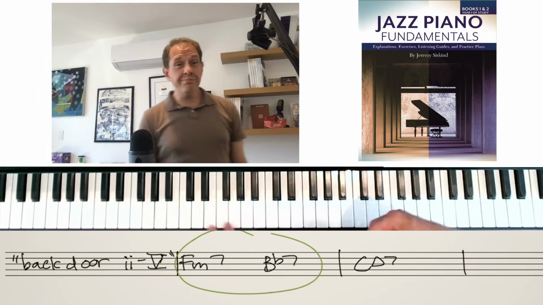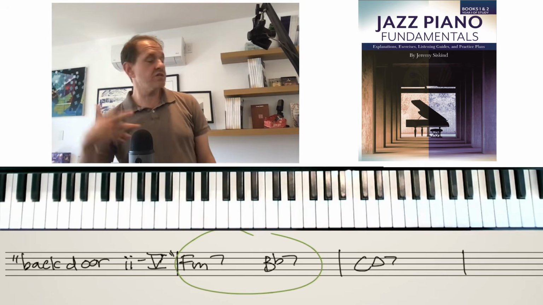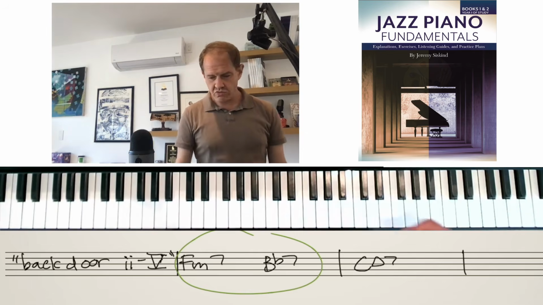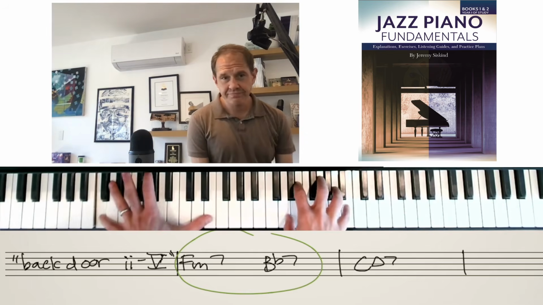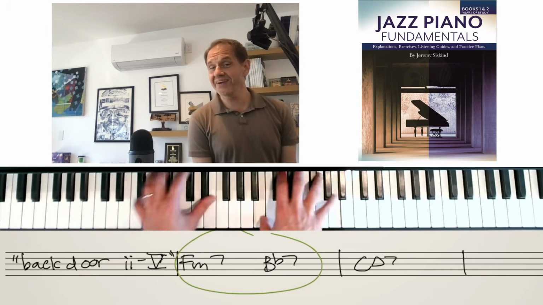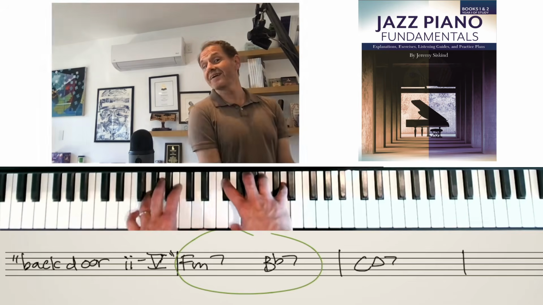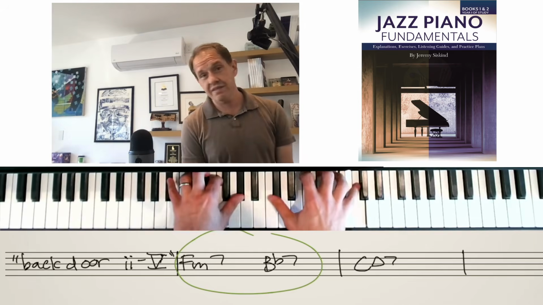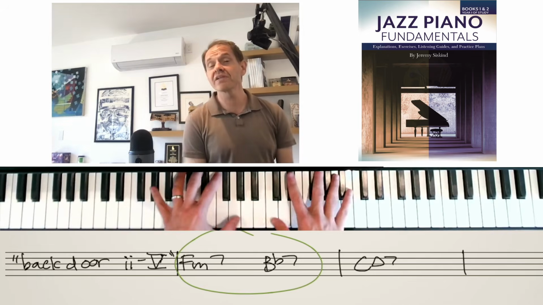This is a surprisingly common progression in music, in a lot of jazz tunes. Just Friends. Hear it? That's your backdoor 2-5-1. You'll hear it in Misty as well. Listen.